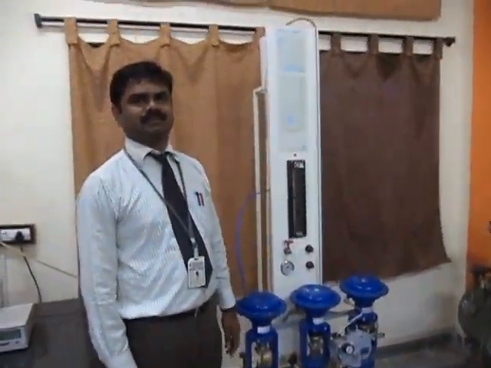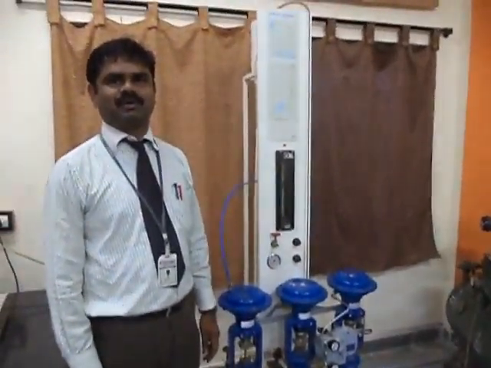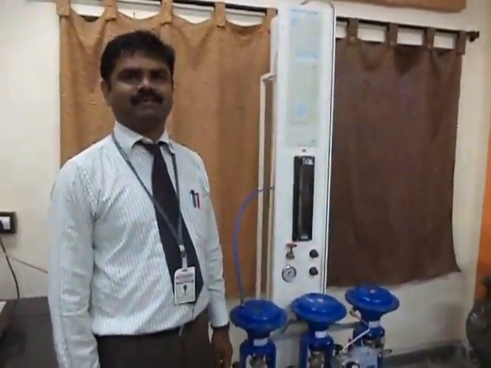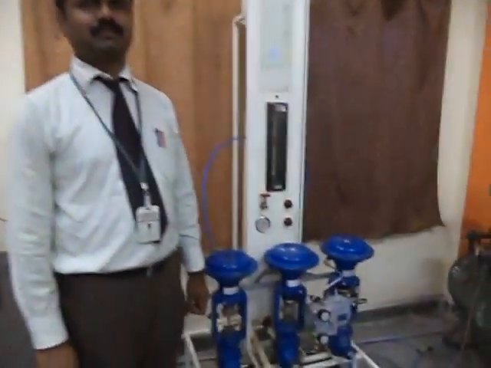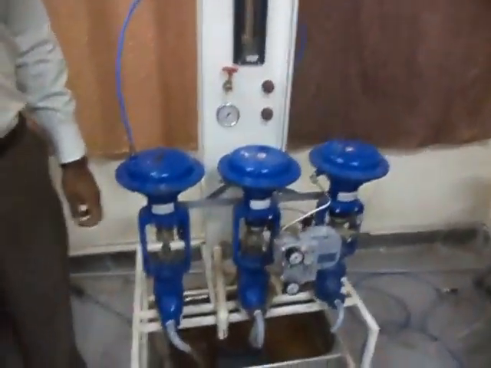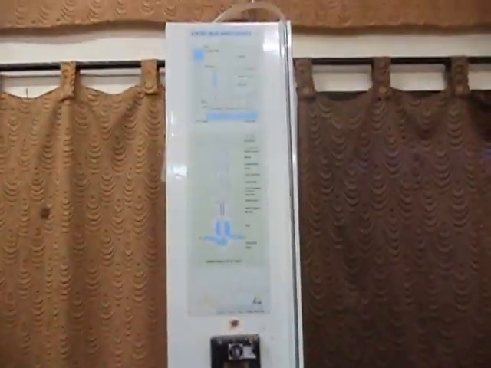The experimental setup is the inherent and installed characteristics of a control valve. The control valve is a very important process control element. In the temperature process, level process, flow process and pressure process, this control valve is used as a final control element.